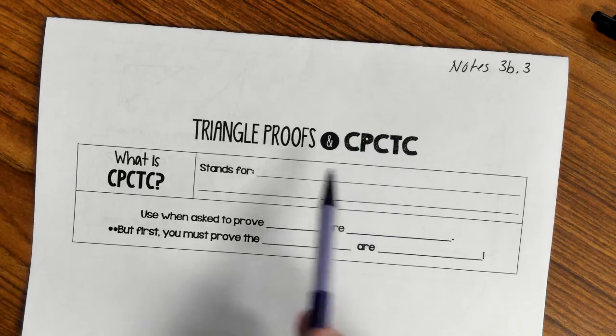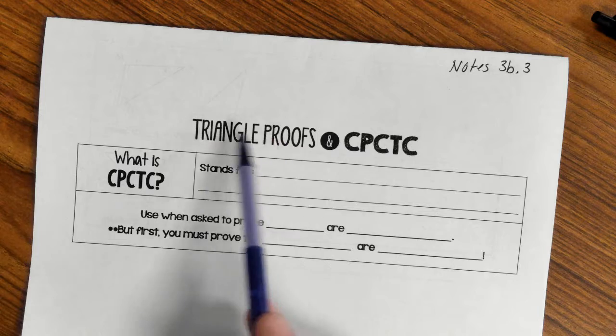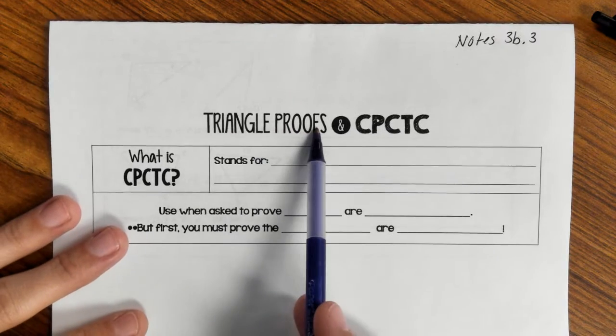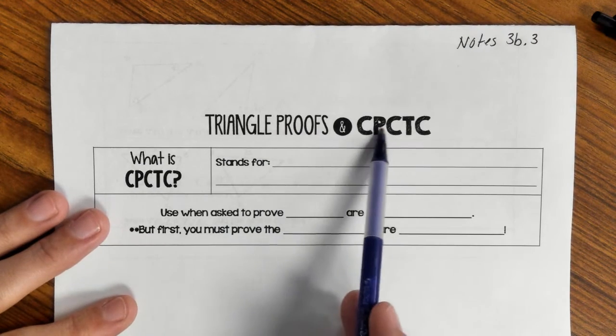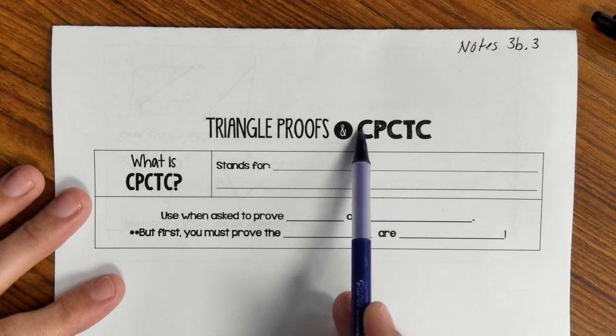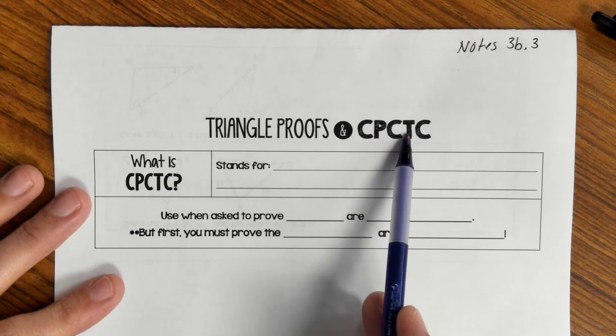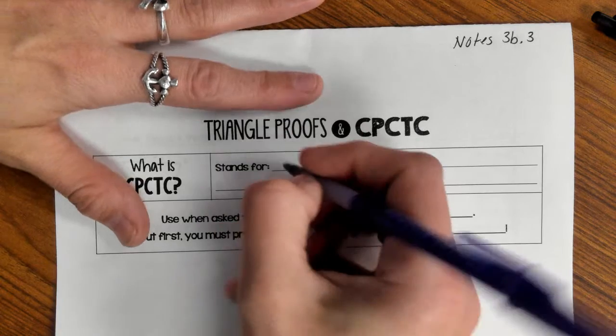We're going to talk about CPCTC and not really a whole lot about triangle proofs just yet. Okay, but the CPCTC is going to stand for corresponding parts of congruent triangles are congruent. And that's what we're going to write here.